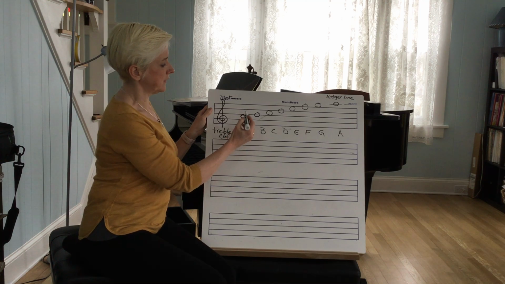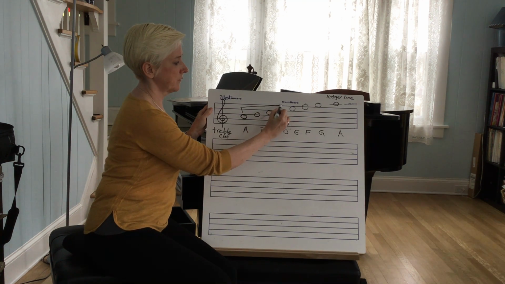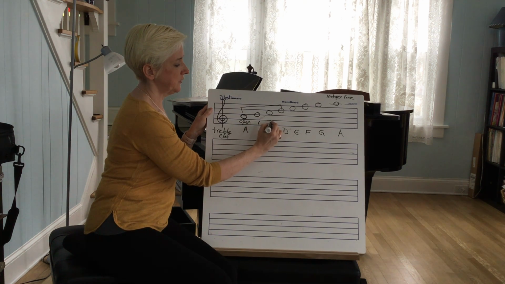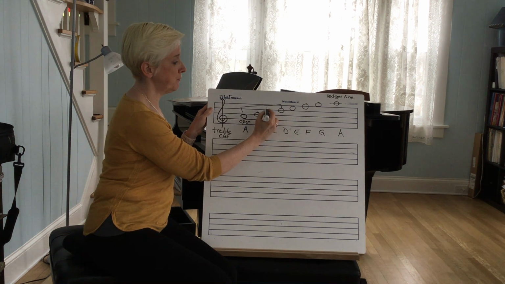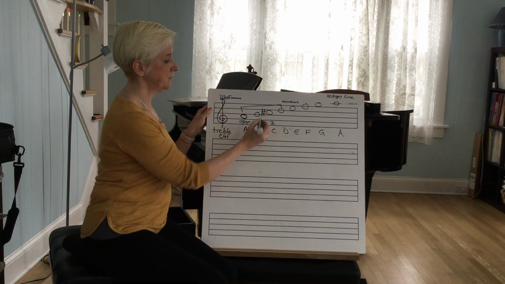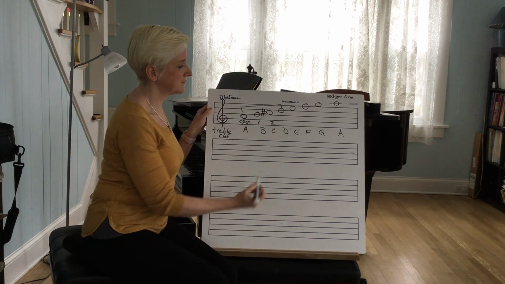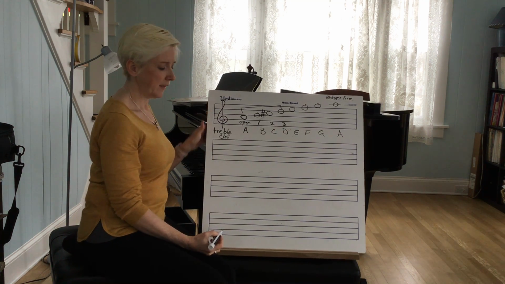On the violin, our open A is here. So B is 1, C is 2, and you may remember that we've been using C sharp in our finger pattern. A sharp looks like a hashtag, and then D is 3.